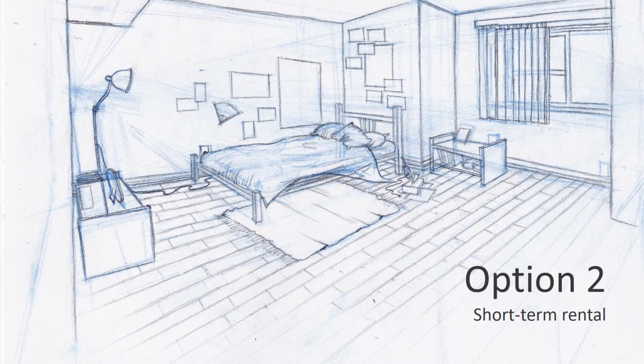For the short-term rental option, it was decided to only use Airbnb as it has no costs to the host and the service cost is only charged to the tenant.